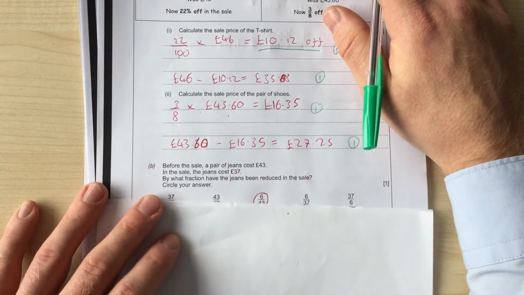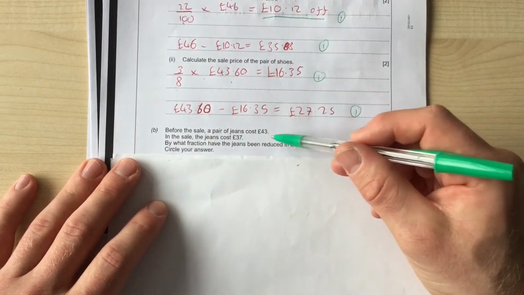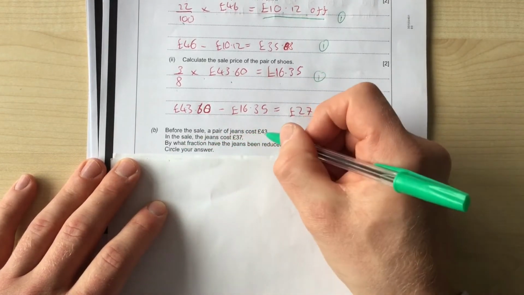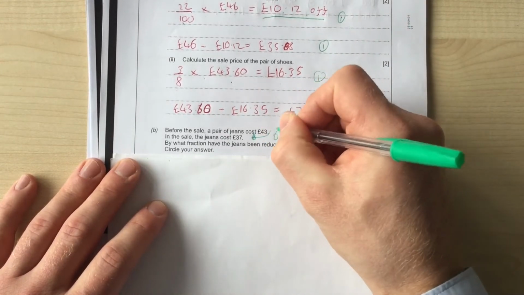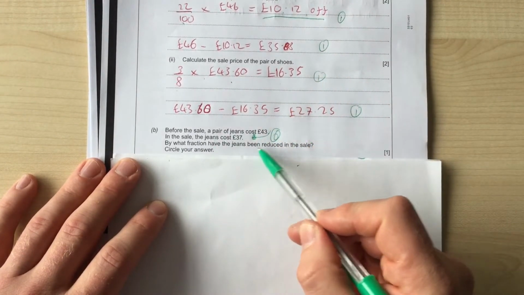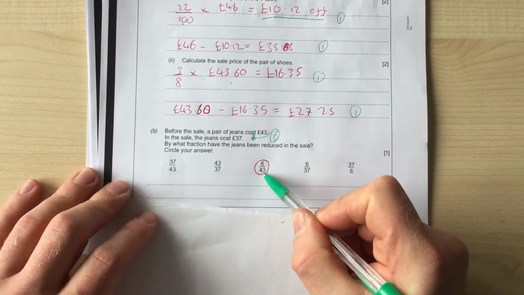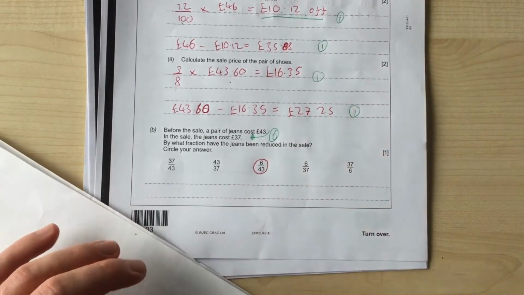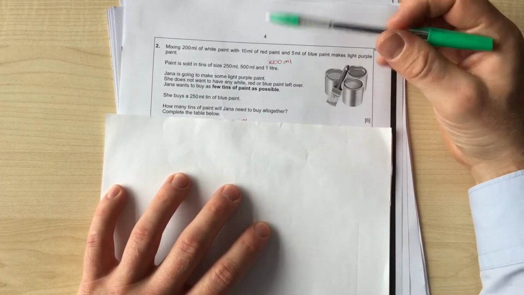1 mark there. And then the last one, before the sale, pair of jeans cost £43. In the sale, they cost £37. So what's the difference between 43 and 37? Well, that's £6. But what are the fractions they've been reduced? Well, £6 out of what they originally cost, which was 43. 1 mark.